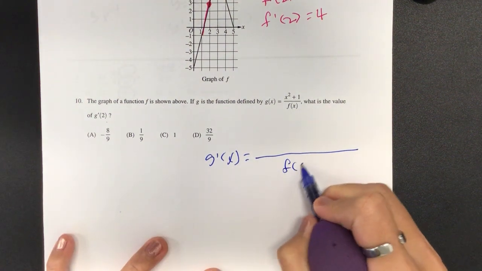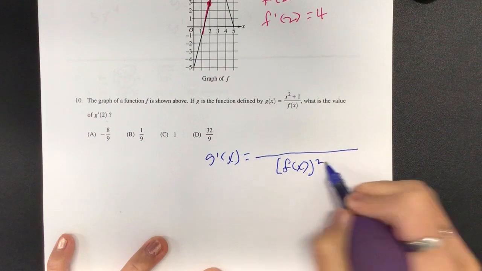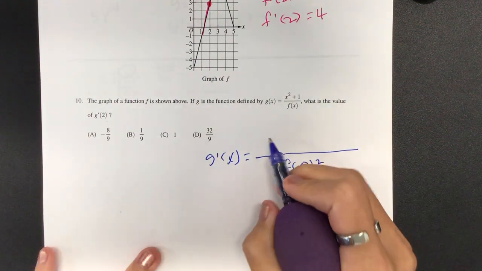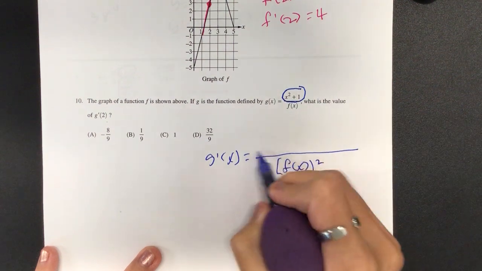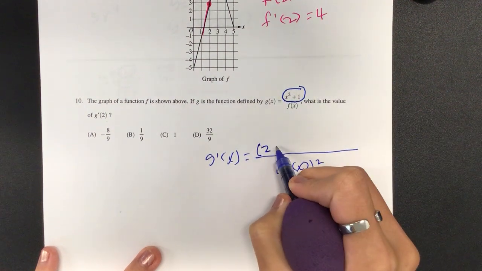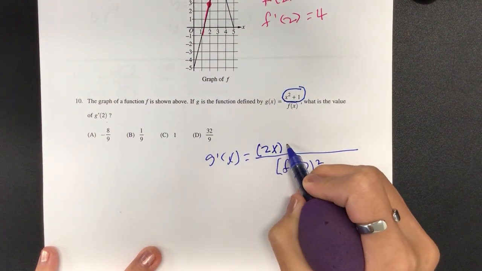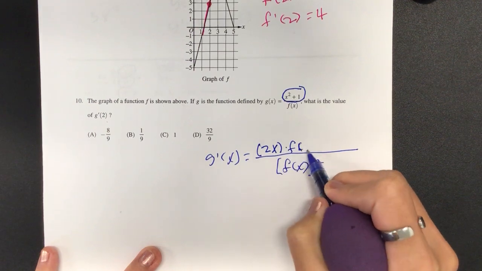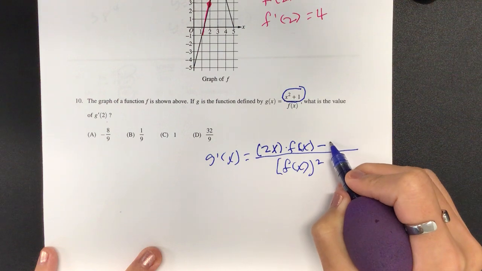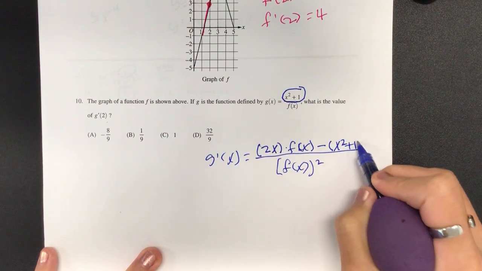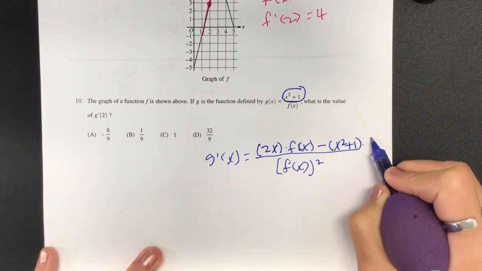So we have f of x all squared. On the top, we derive the first piece. What is our derivative? 2x. And I keep the bottom, f of x. What operation separated? Minus. And then we keep the top as it is. And then when I derive the bottom, it's simply f prime of x.